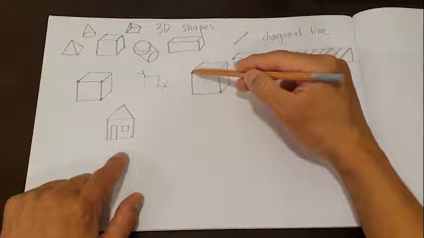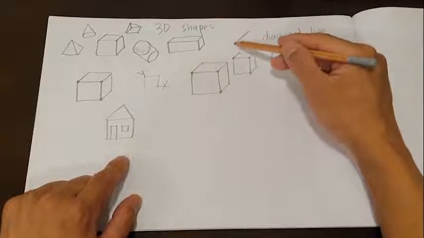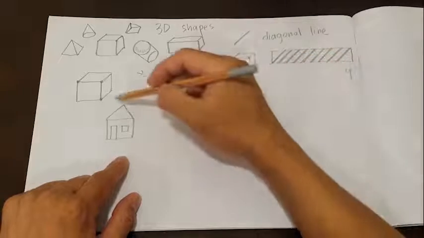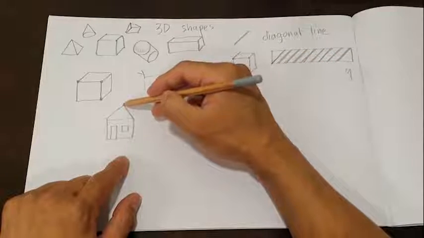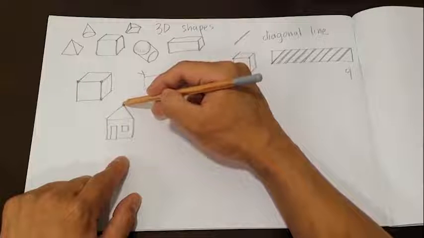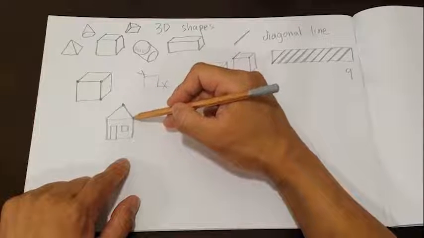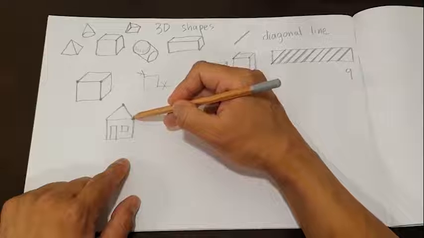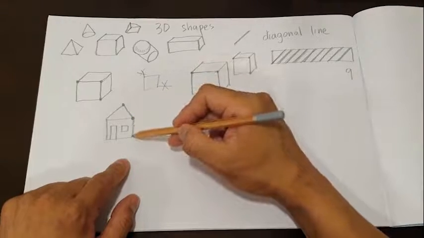Just like the cube, we will identify where to put this diagonal line. So we will put dots. The first dot is on the top of the triangle. Second dot is here in the middle on the corner. And lastly here below.